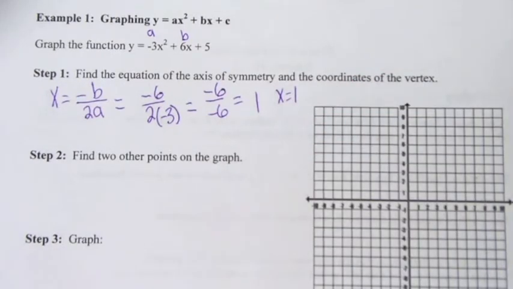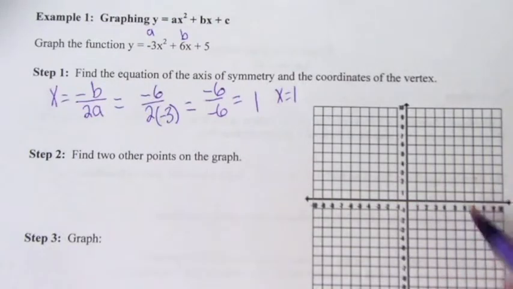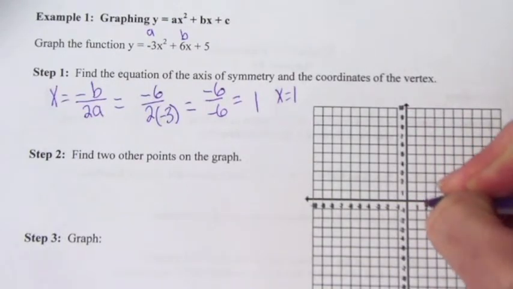Now, I know that you all remember how to graph the line x equals 1. How do we graph it? The axis of symmetry is going to be vertical on these, so you go to x equals 1 and draw a vertical line.